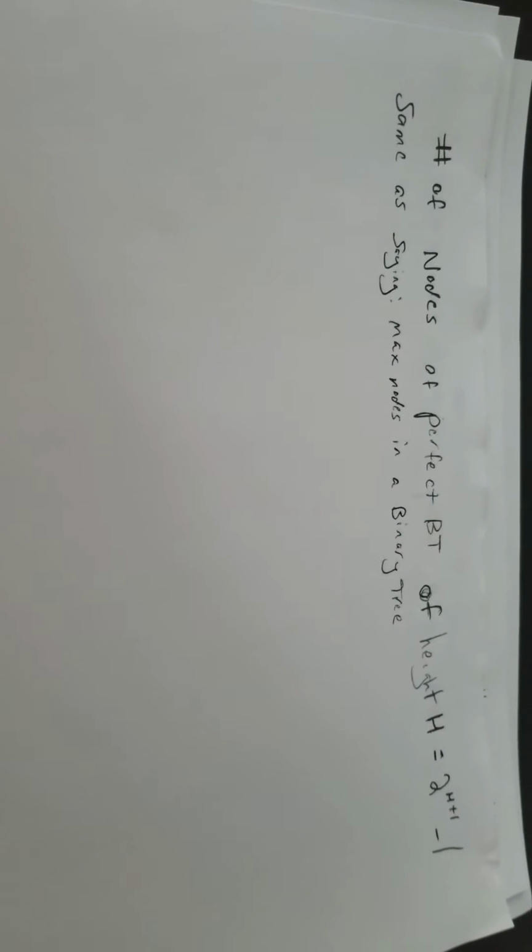Hey guys, so I'm going to quickly go through some of these properties of binary trees and prove them via induction. So bear with the camera here, I'm kind of trying to make do with my cell phone.